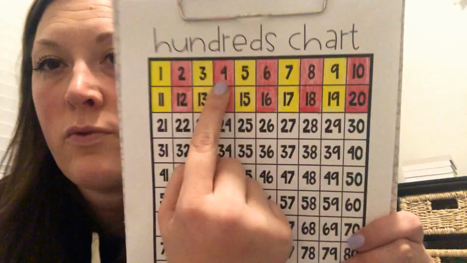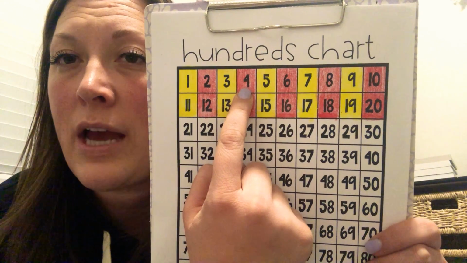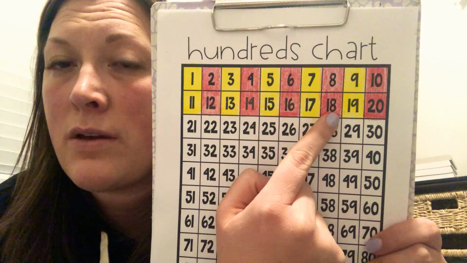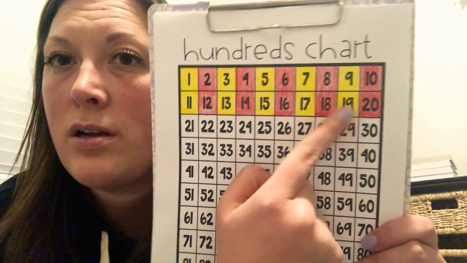If you're doing evens, 4 plus 2 equals, add 2 to it. Skip to the next even, 6. 18 plus 2 equals, skip to the next even number, 20. So we've done plus 2.